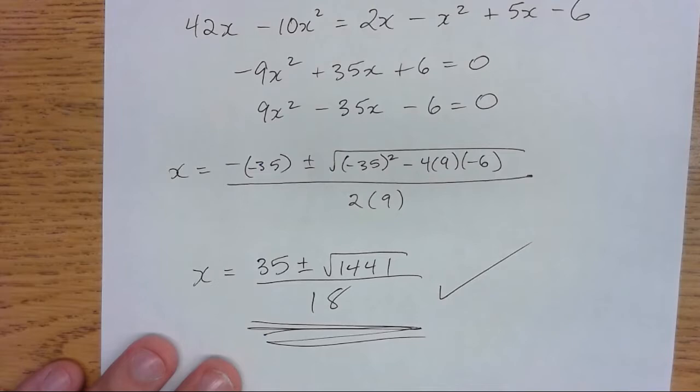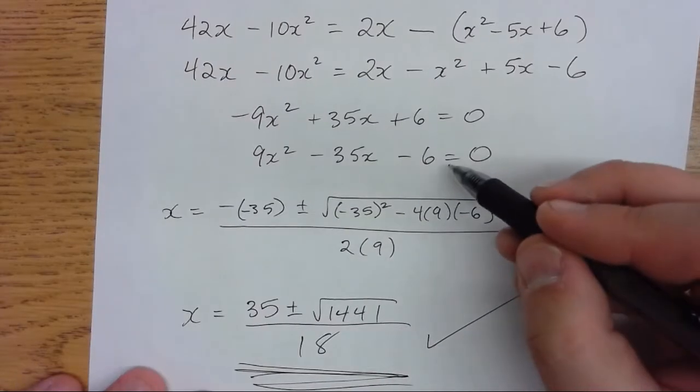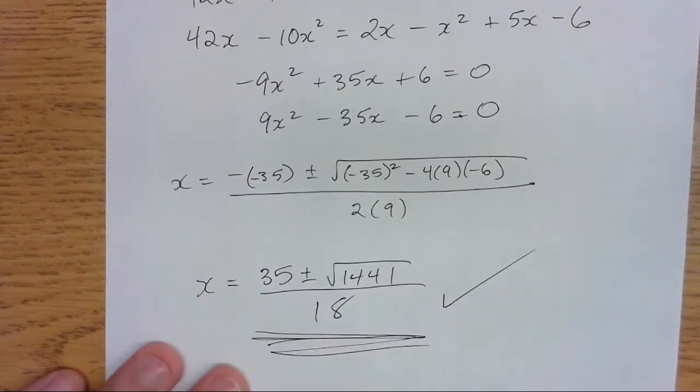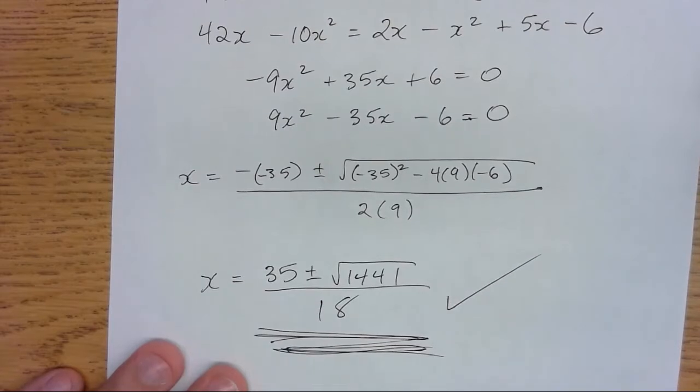Hopefully on the test you won't get one that works out that ugly. Chances are at this point here you would have been able to factor. Anyway, that was the review. Good luck. Any questions? Come and talk to me.